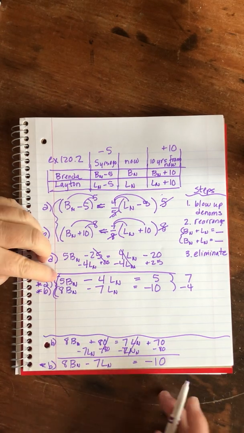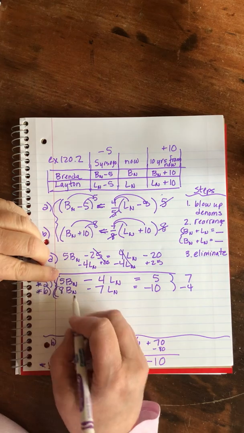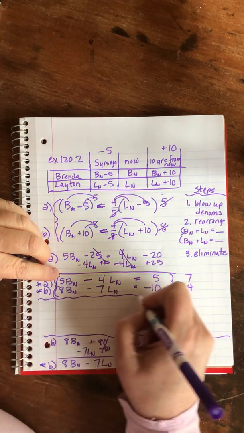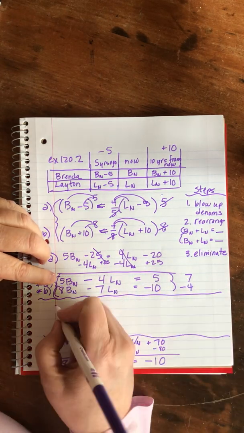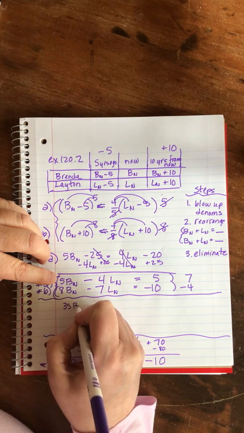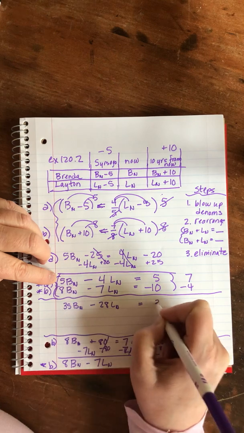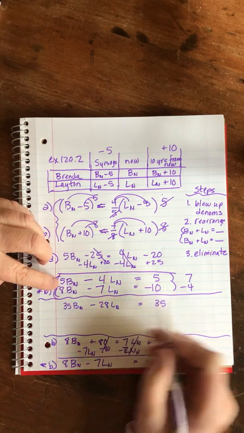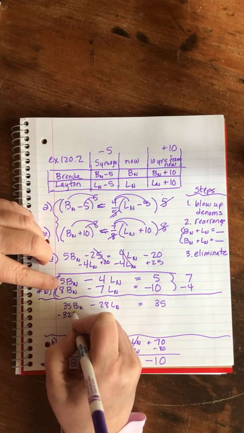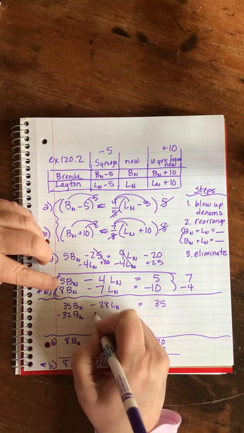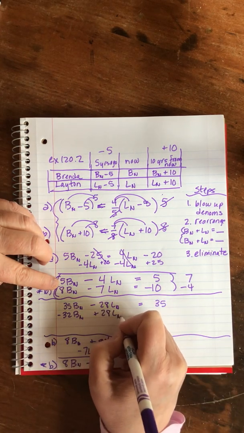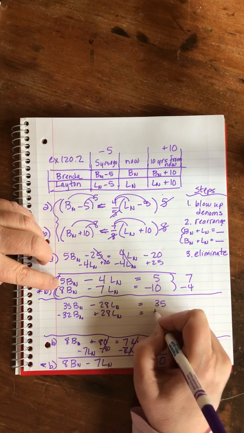All right, so now I'm going to multiply. I'm going to draw a line here just so you can see that I'm doing that. 35bn minus 28ln equals 35. And now I multiply by minus 4. Minus 32bn plus 28ln equals positive 40.